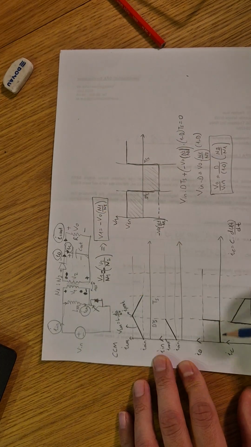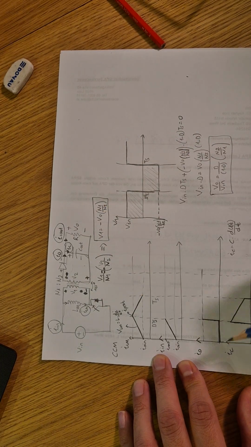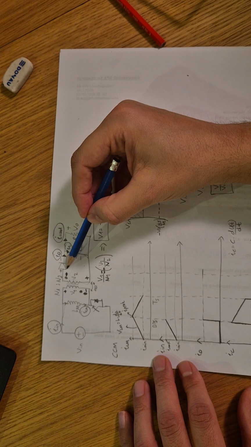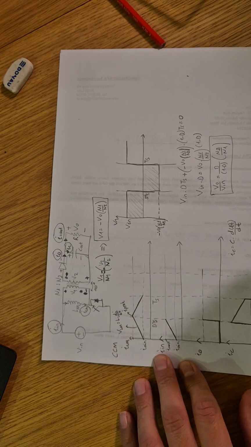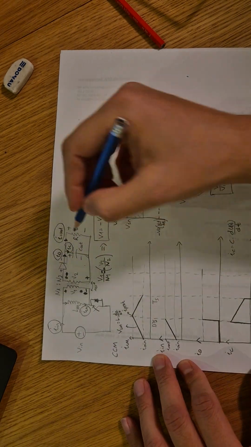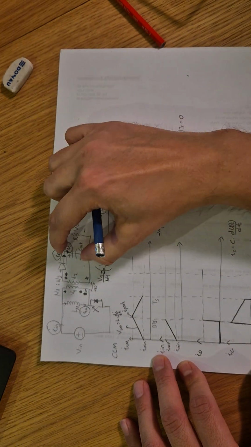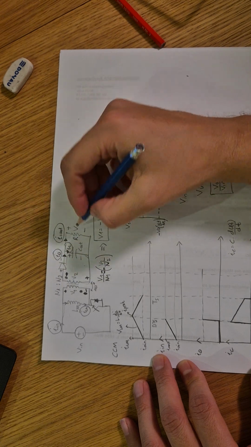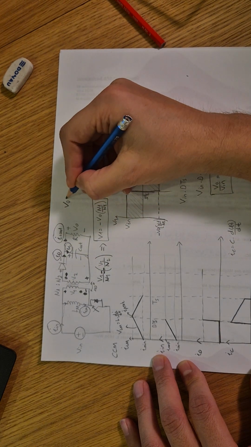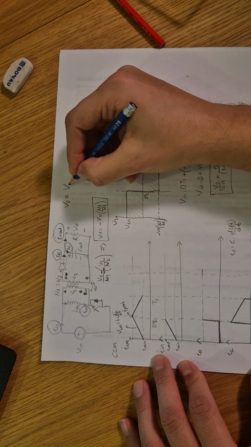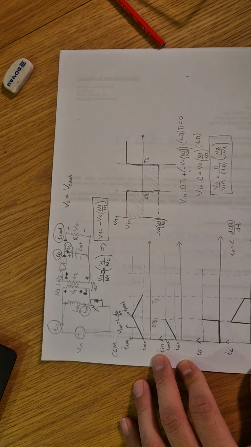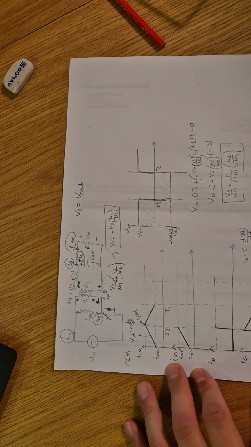During switch on time, I have zero current on the secondary side. But the output voltage, as seen here, is the voltage of the cap. That means V out is equal to our capacitor voltage.